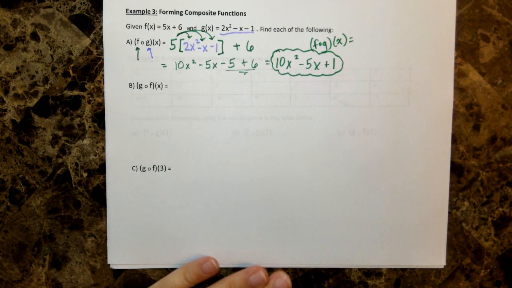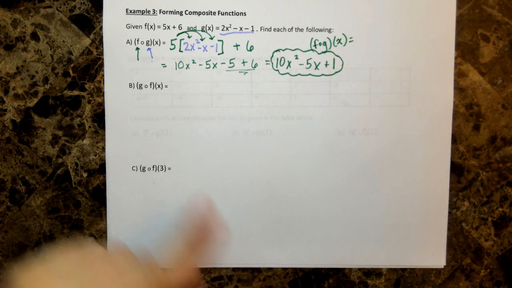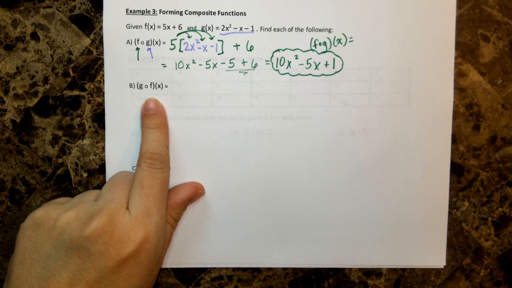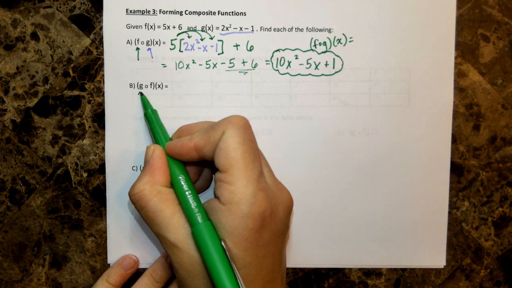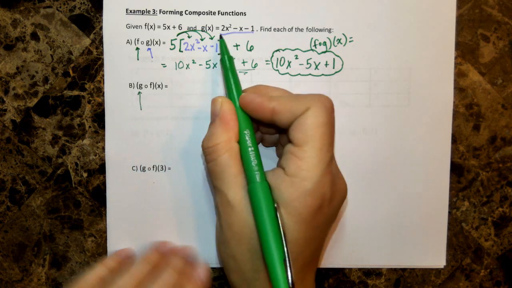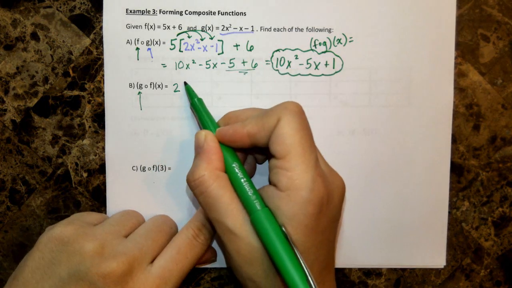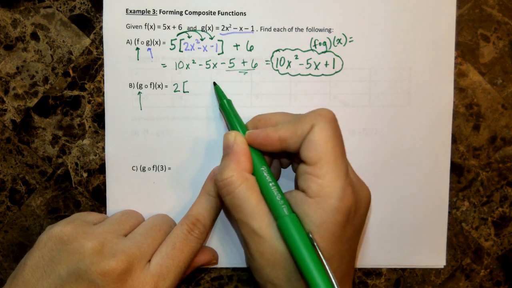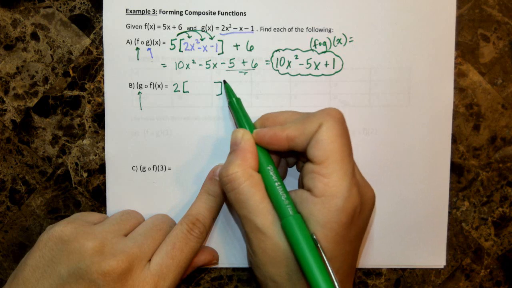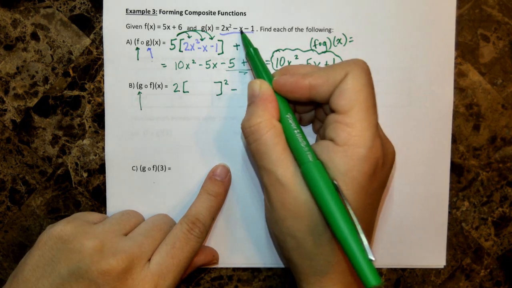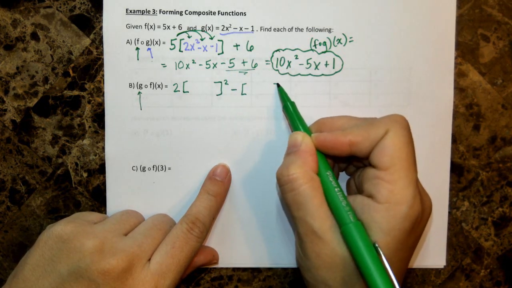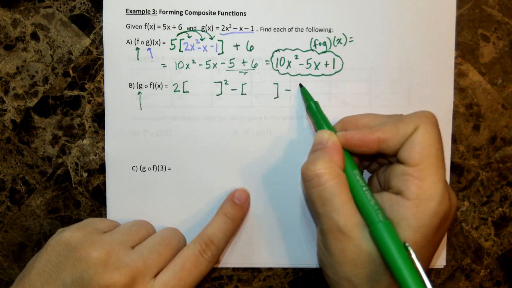Okay. All right. Same thing for the next one, part B, except this one is asking us to figure out what is g composed with f of x. So I'm going to start with my outer function, or my first function, which is g. So it's going to be 2 times x, which instead of x, I'm going to leave some parentheses, squared, minus, instead of x, I'm going to put some brackets or parentheses, minus 1.